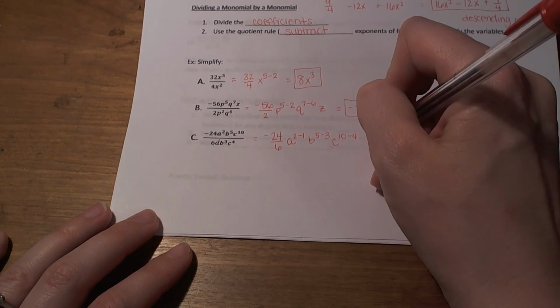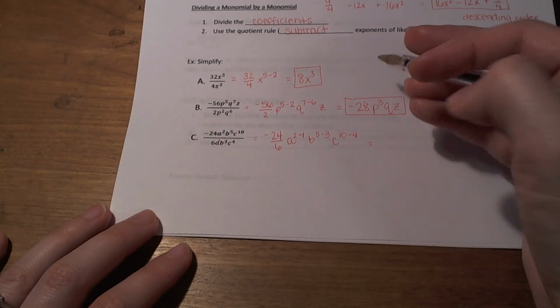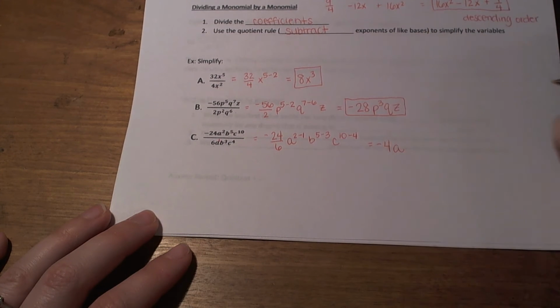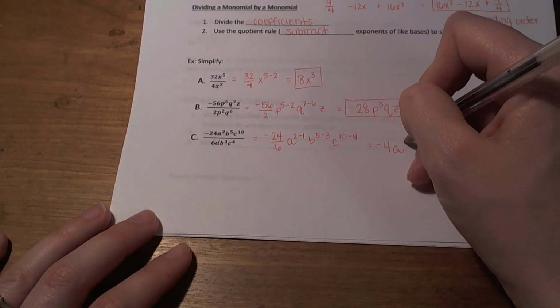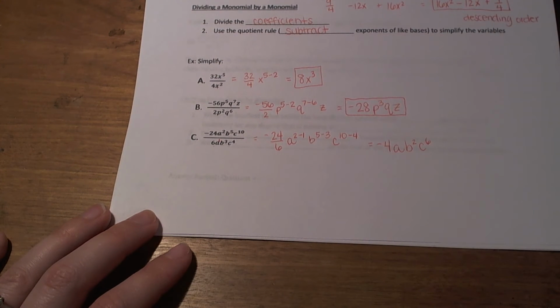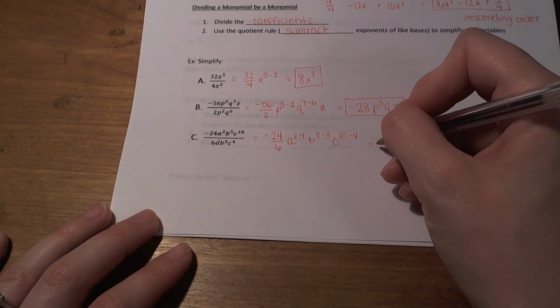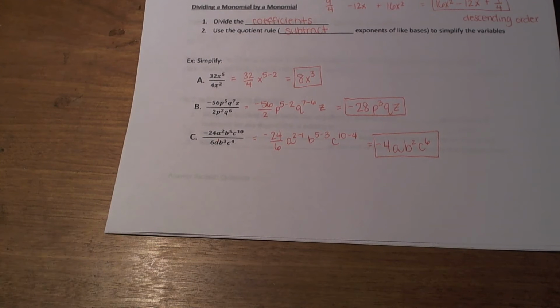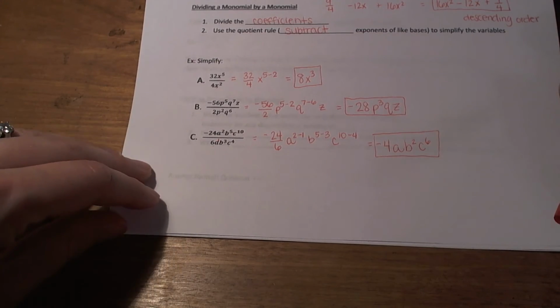And simplifying that, negative 24 divided by 6 is negative 4. Then we have A to the first power, which is just A, B to the second power, and C to the sixth power when we do that subtraction. And this is our final answer. So that's dividing a monomial by a monomial. And now you're going to take this information and apply each of those division concepts to the bigger problems we're about to do on the next page.